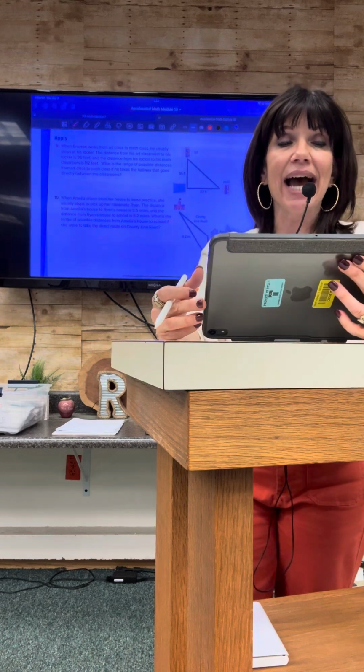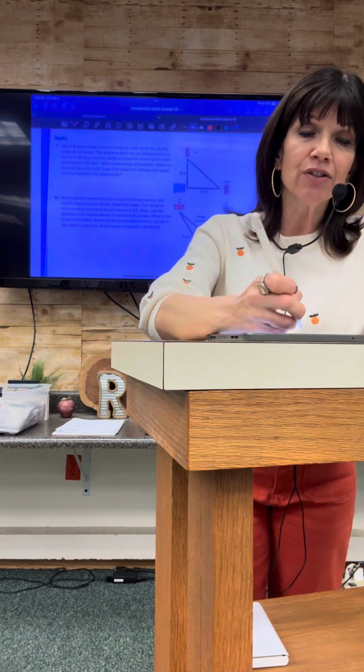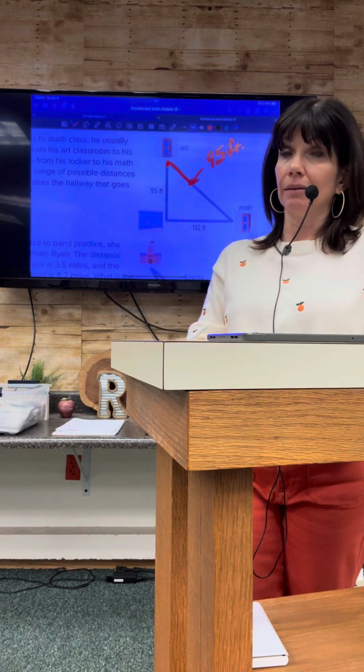When Braxton walks from art class to math class, he usually stops at his locker. The distance from his art room to his locker is 95 feet. So guys, draw a line about this long and mark that how far? 95 feet. You got it.